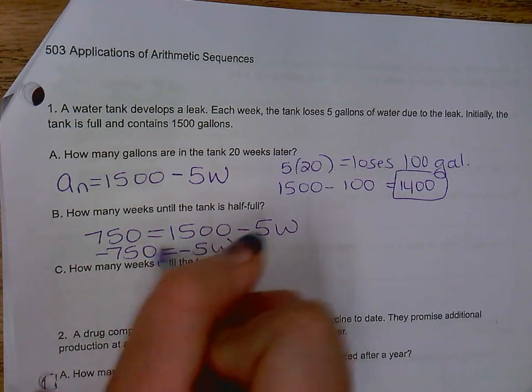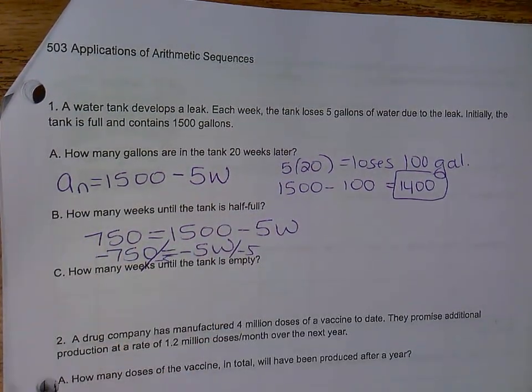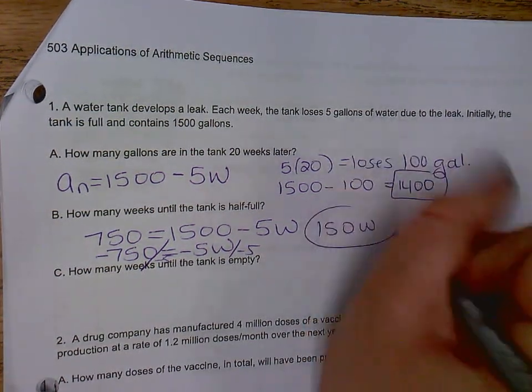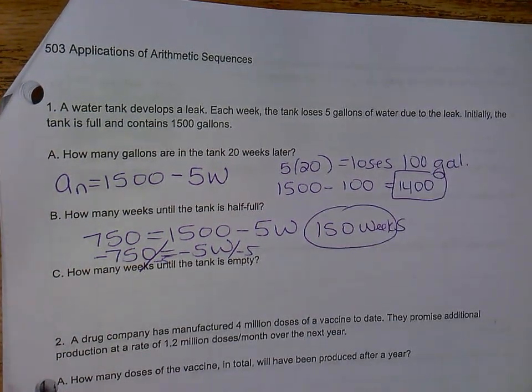So divide by -5. Is that what you did? You took 750 and divided by 5? You guessed and checked? So it should be 150, right? 150 weeks. That was 750 divided by 5.